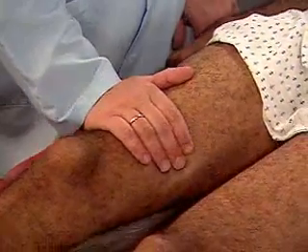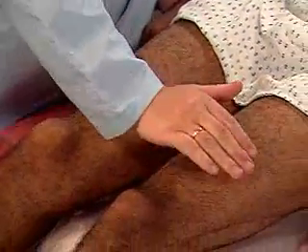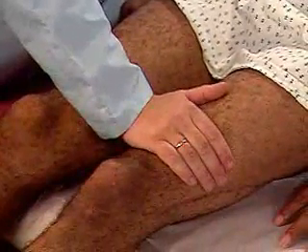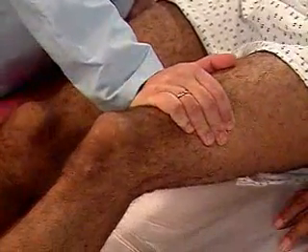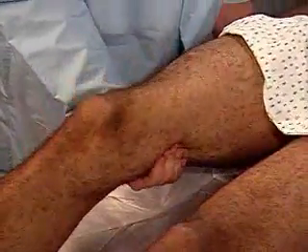Assess muscle strength in the legs. Test hip flexion by placing your hand on the patient's anterior thigh and providing resistance. Lift your thigh up against my hand. Relax. Then test hip extension by placing your thumb down on the patient's posterior thigh and providing resistance. Push your thigh down against my hand.